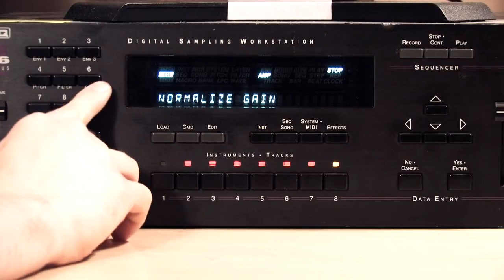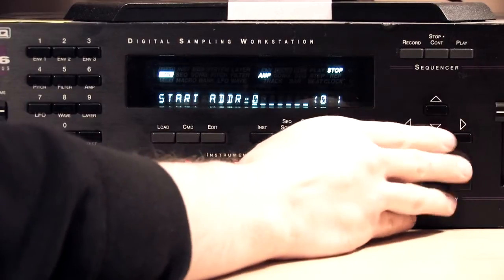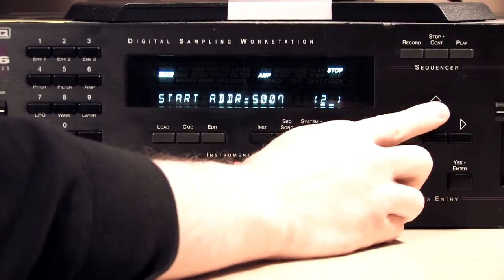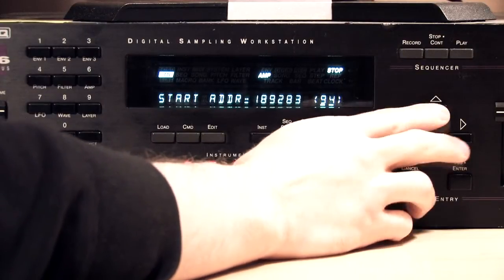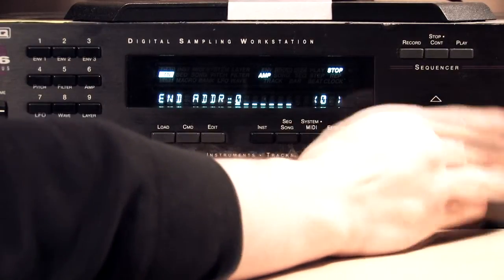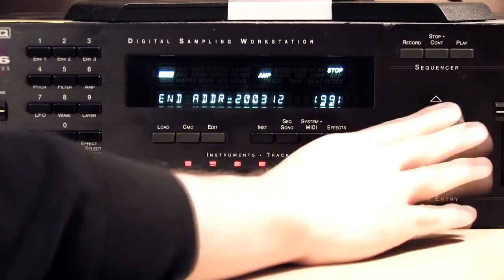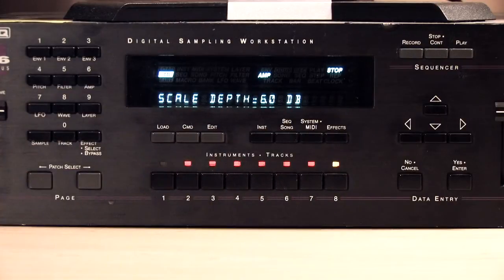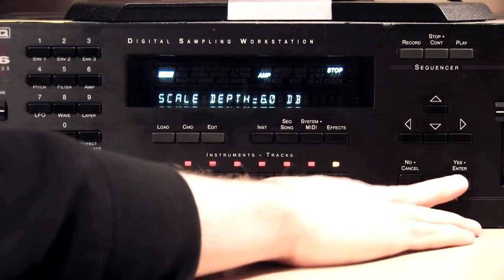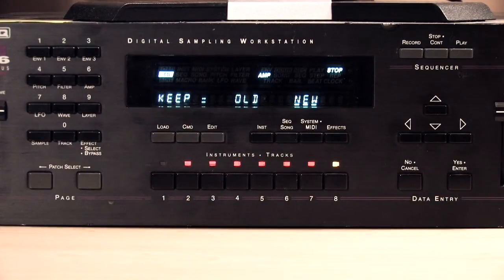Command amp, we can do fade out. Our start address, we'll change that to something high so it's at the end of the sample, right before the click. 95 should work fine. Use the data slider and you can jump directly to the end of the sample, 99%. The scale depth, that's how acute the cutoff slope is. We can change that sharply. Now hopefully our click should be gone.